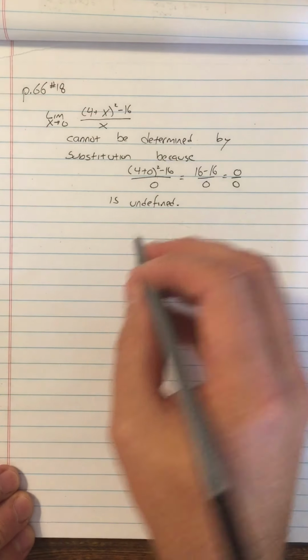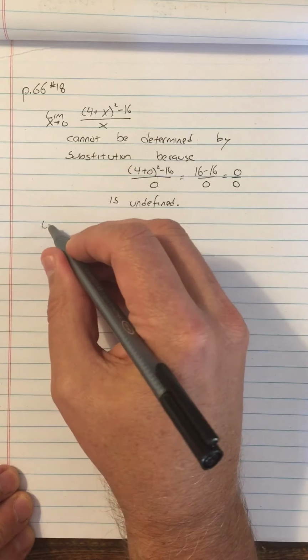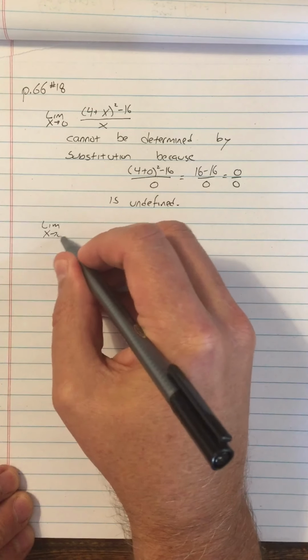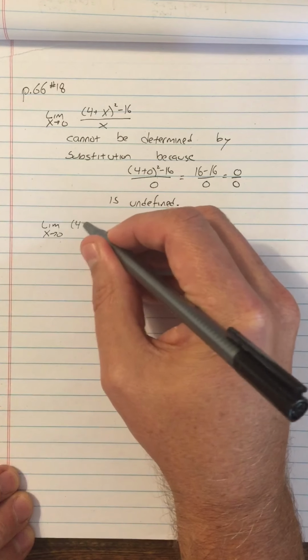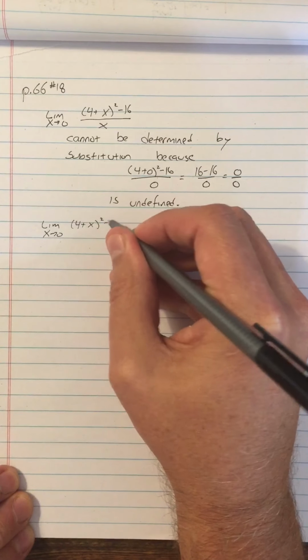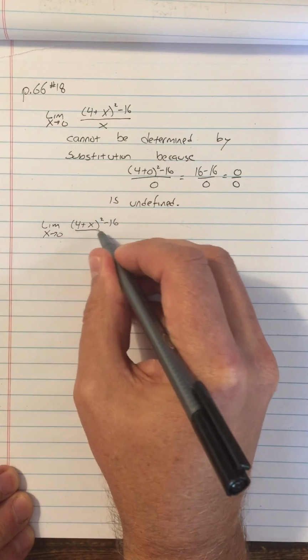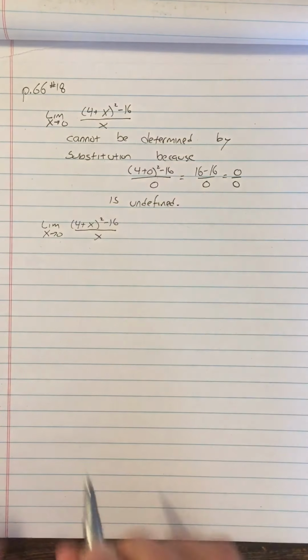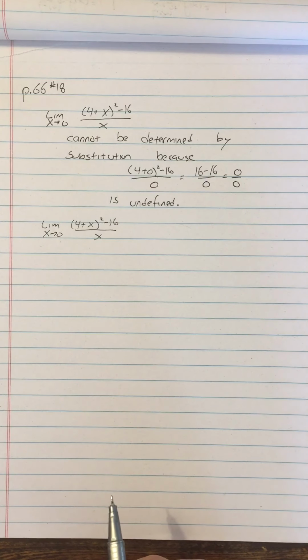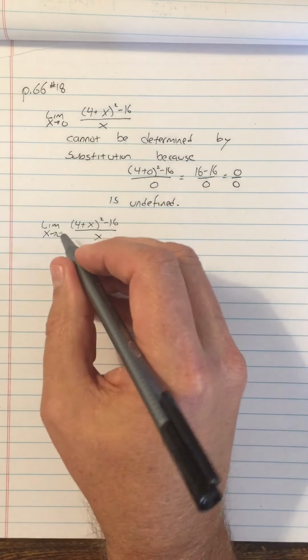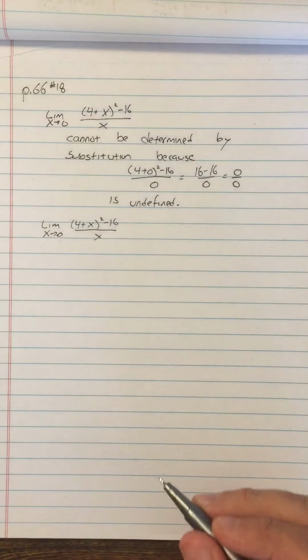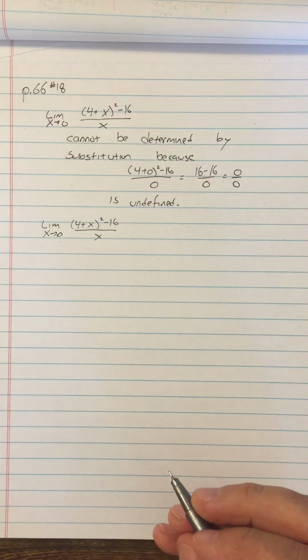So I'm just going to show you how we would evaluate the limit as x approaches 0. So let's say, instead of just saying why can't you do it by substitution, the question said, what is the limit as x approaches 0 of (4 plus x) squared minus 16 over x? This would be a standard AP exam question or a question in one of my tests. All right, so here's what you do with this.